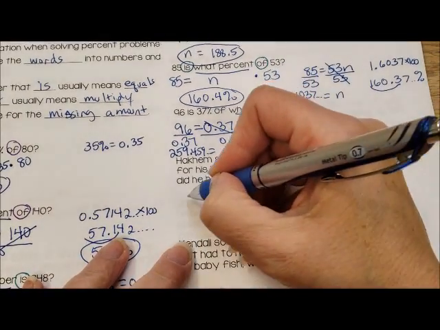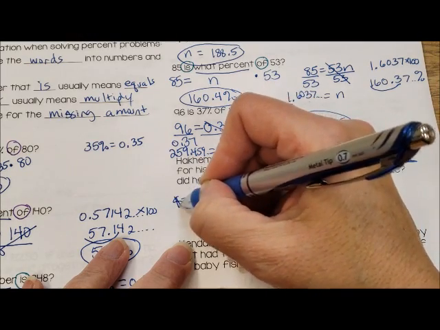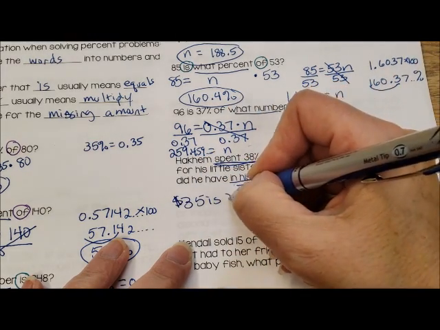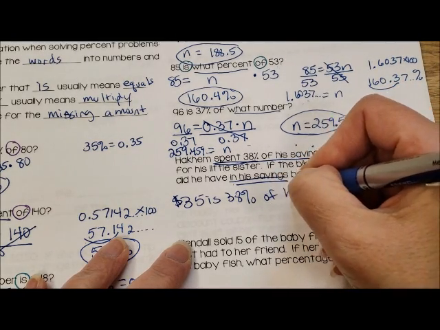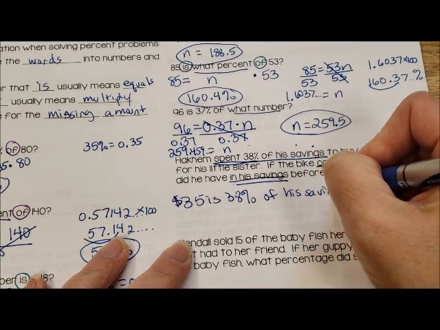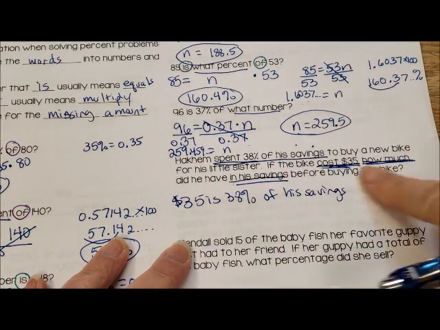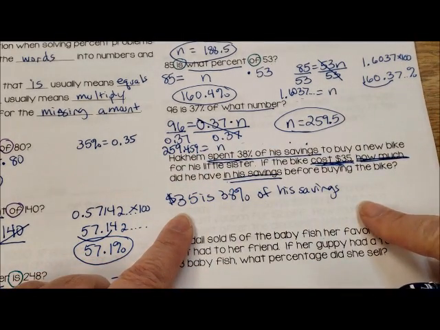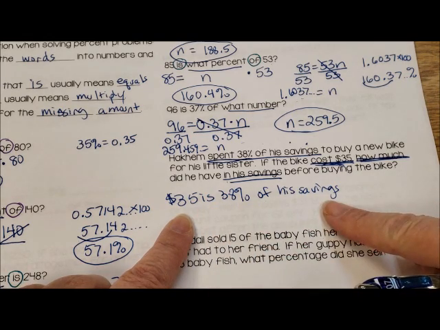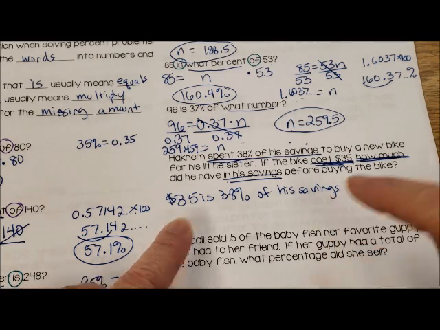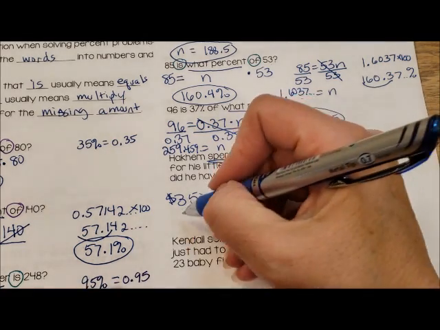So that $35 is 38% of his savings. I'm just taking all these words and making it into a simpler statement, because now I have my is, I have my of, and I have my three main things that I'm looking for: the part, the percent, and the whole. Now I can translate this into an equation.